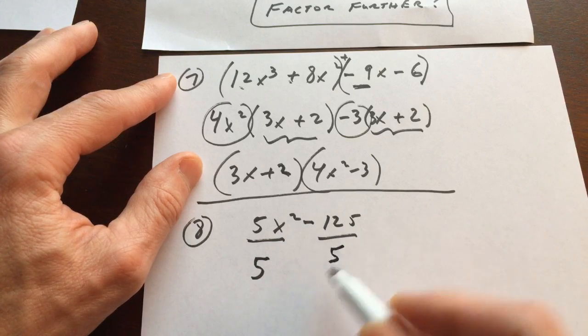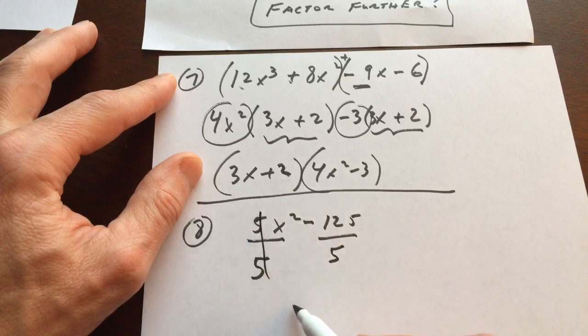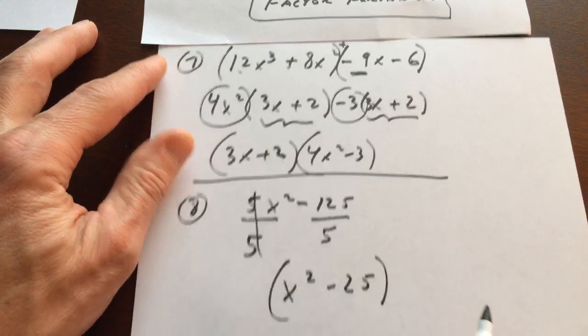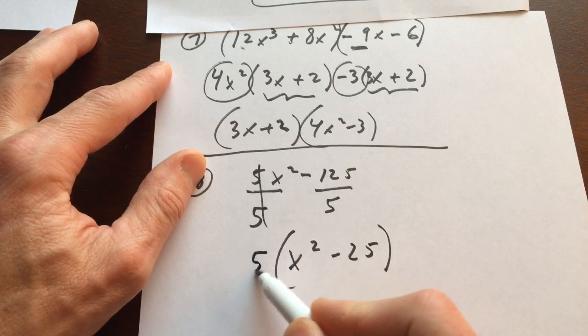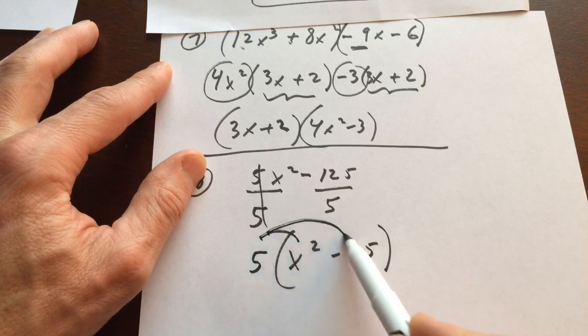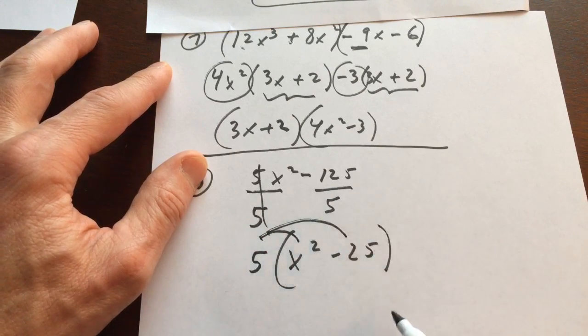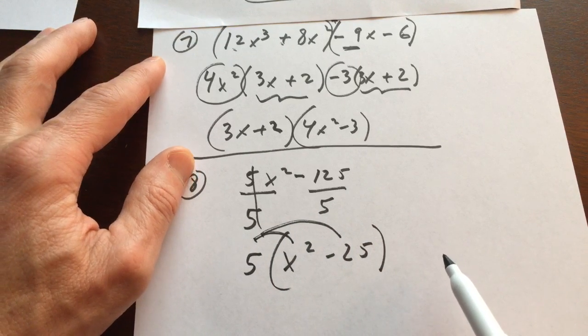And so if you divide both these groups by 5, you can see you can reduce this down to x squared minus 25. But don't forget about that 5. You want to put it in front of the parentheses. This way, if you distribute that 5, you're going to get back the original. Okay, now can we factor it further?